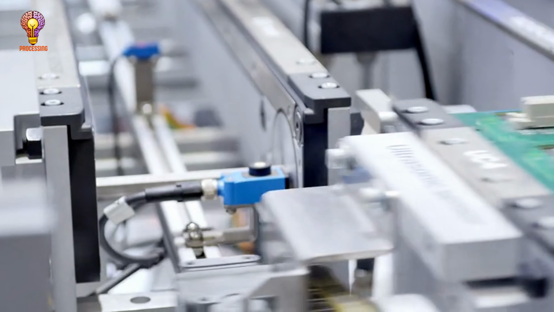D. Robotics and automation in assembly. AI-powered robotic arms handle delicate motherboard assembly. Automated optical inspection (AOI) ensures flawless soldering.